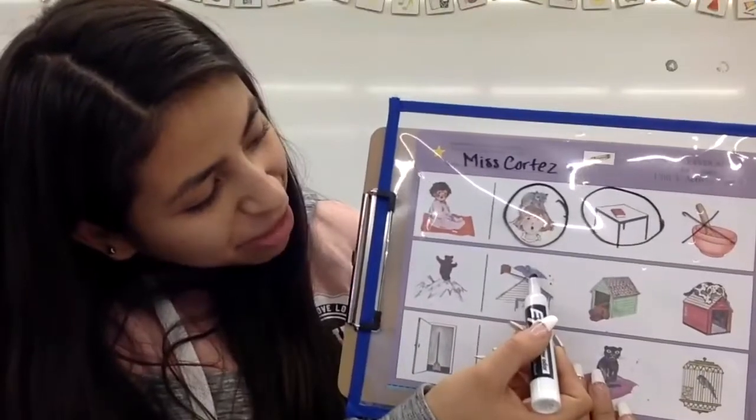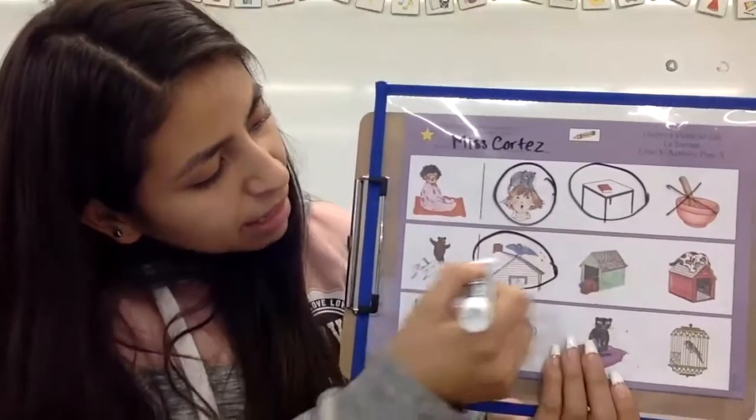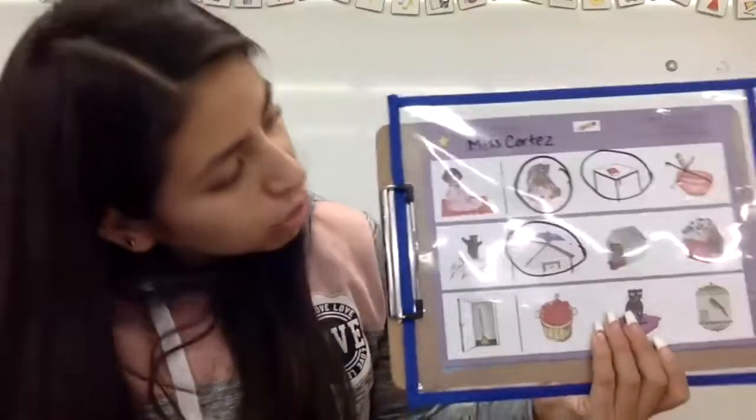I see the bird here. The blue bird is on a house. So I'm going to circle this one because they have the same position words. What about this next one?